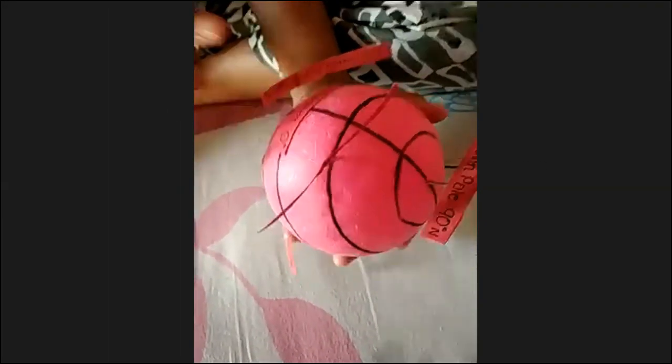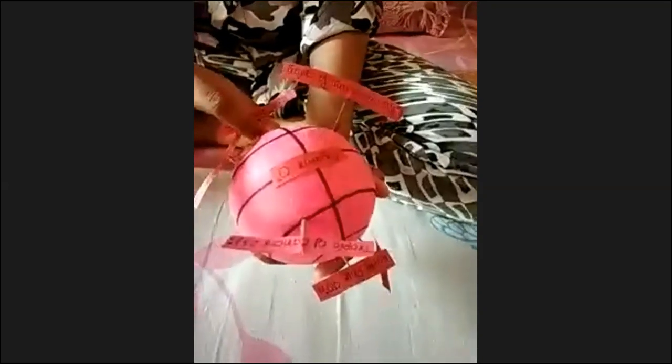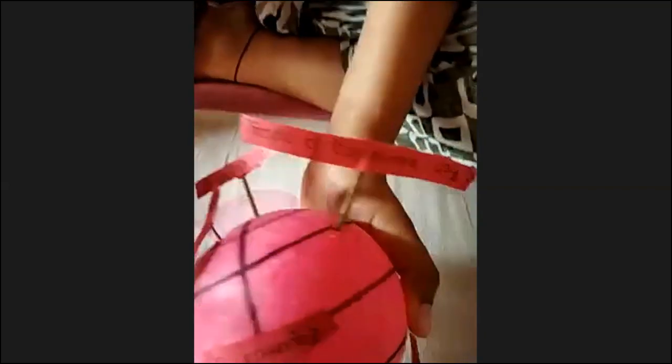And this is the equator. This is the Tropic of Cancer. This is the North Pole. This is the Arctic Circle. This is the Antarctic Circle. This is the South Pole, and this is the Tropic of Capricorn. You have made it on which ball? Ma'am, bouncing balls.